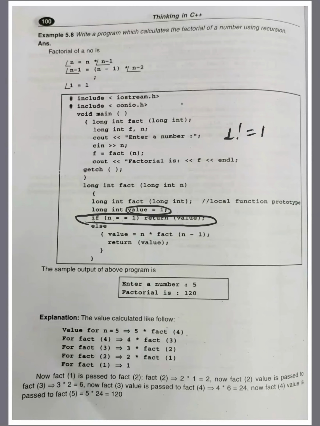So when this function is called for n is equal to 5, it will become 5 into factorial of 4. Then factorial of 4 is calculated, so it will become 4 into factorial of 3. For the factorial of 3 it becomes 3 into factorial of 2. For 2 it becomes 2 into factorial of 1, and the factorial of 1 is 1.